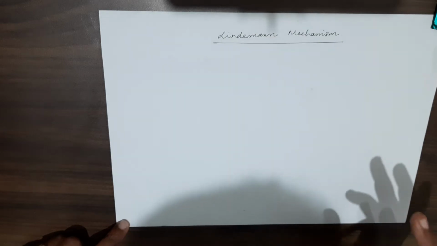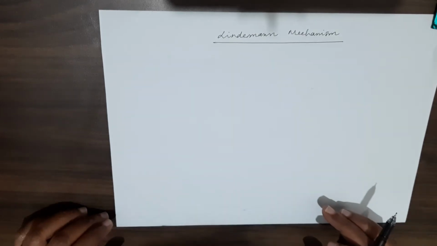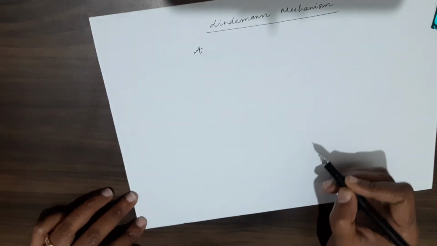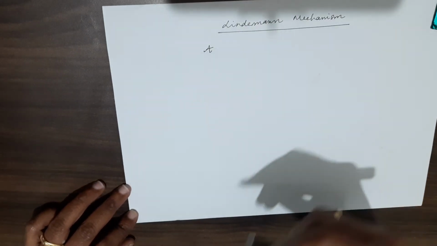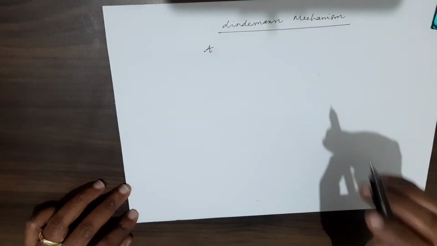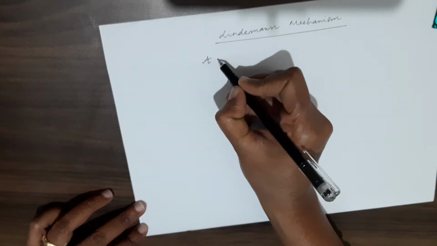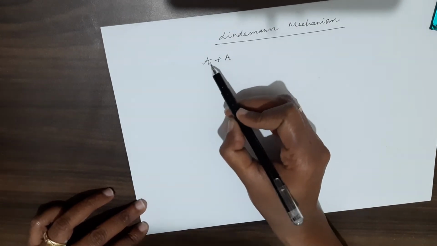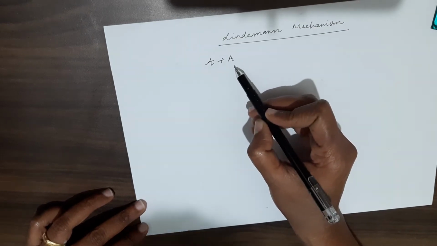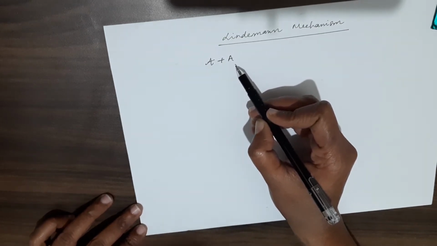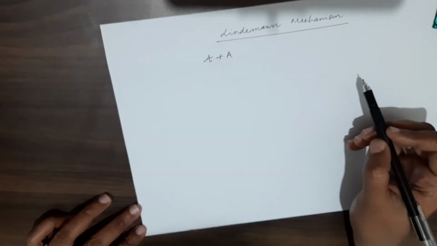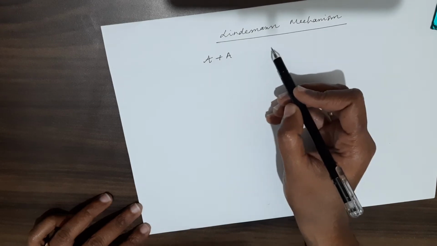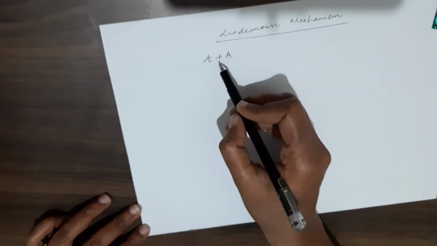Okay, and this energy is acquired by a gas molecule A as a result of collisions with its neighboring molecule, let us consider another A. So a gaseous molecule A is colliding with another gaseous molecule A, and the energy gained by one molecule is at the cost of the energy of its neighbor.